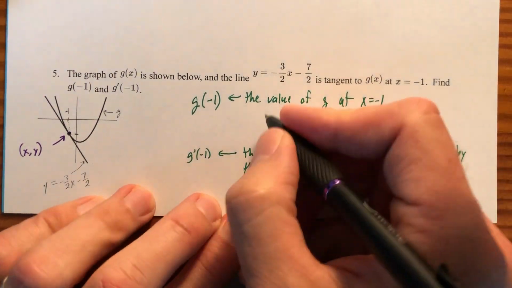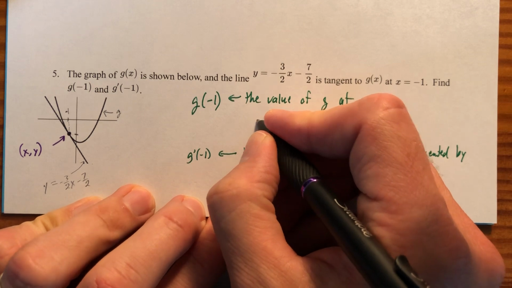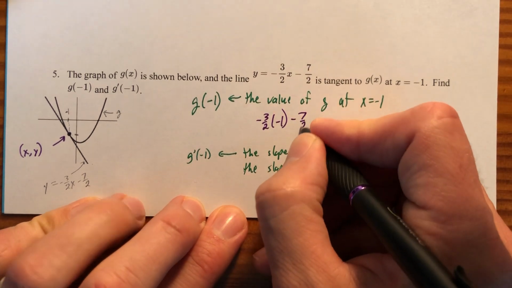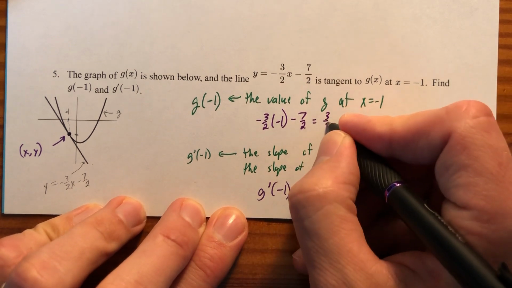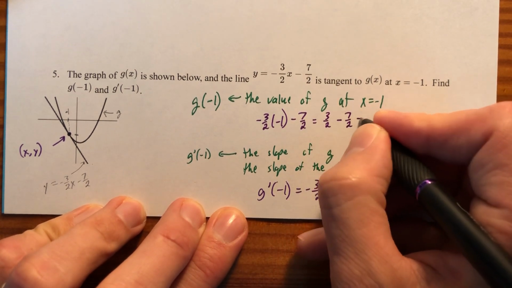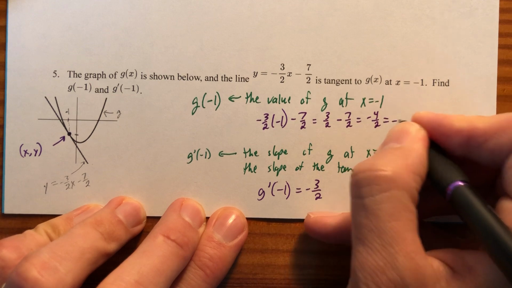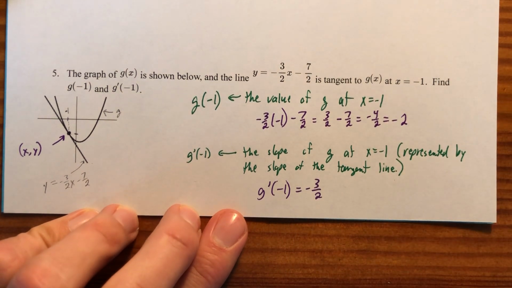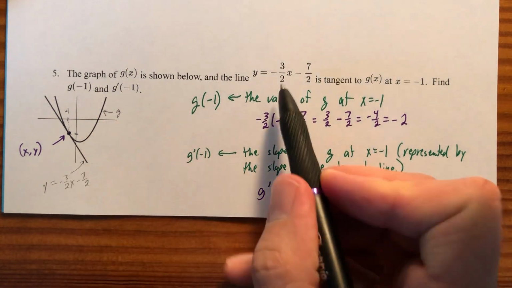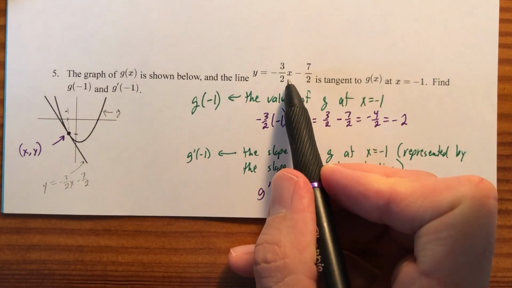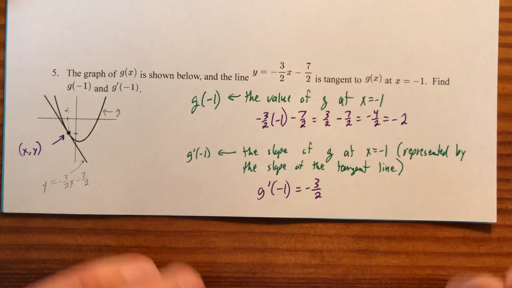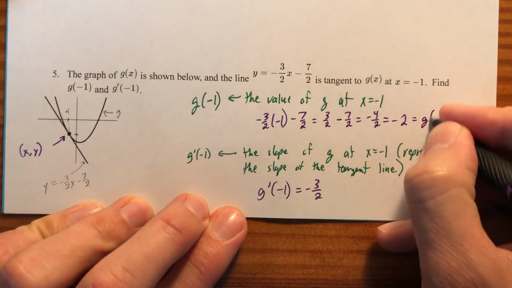So let's do it. -3/2 times -1 minus 7/2, and that's going to give me 3/2 minus 7/2, which is going to give me -4/2, which is -2. That's it. When I plug a -1 into the tangent line equation, I get a y value, but they share that y value. They share that entire coordinate. So this is g of -1.